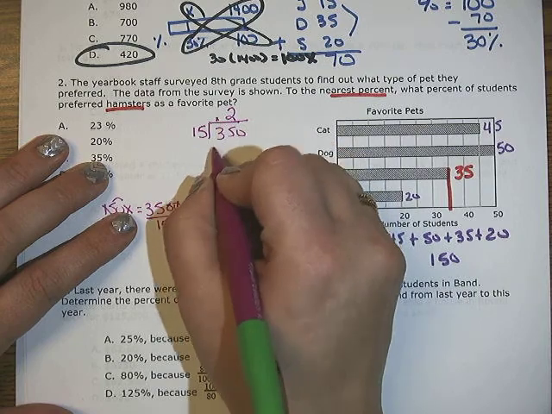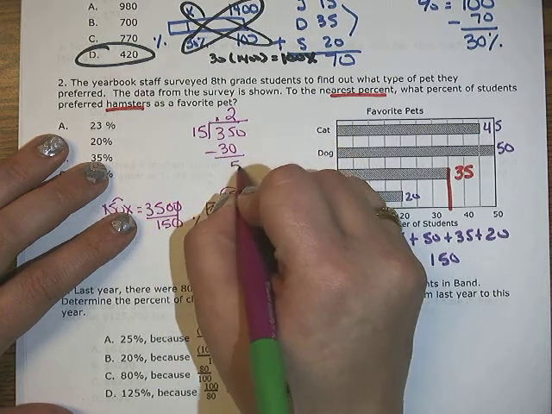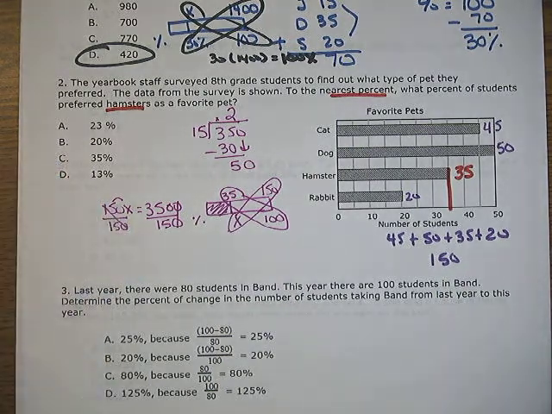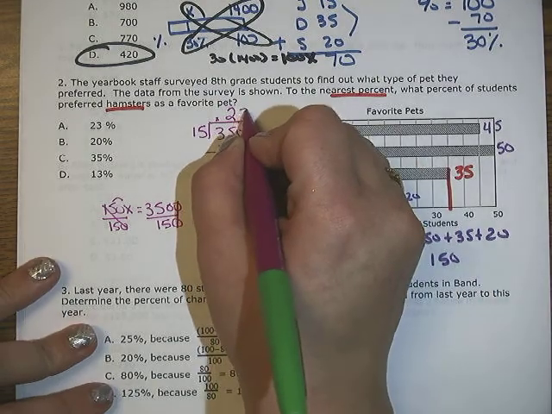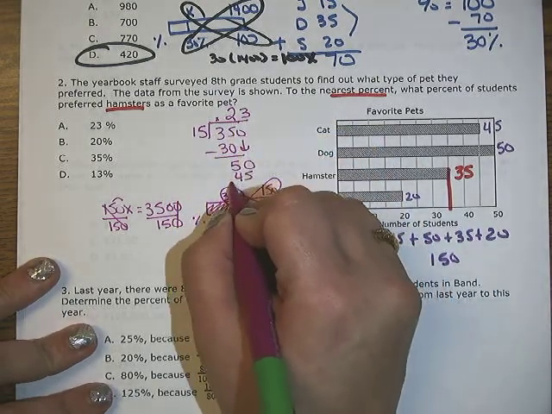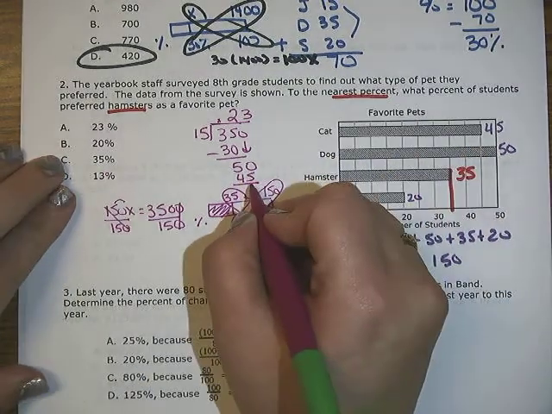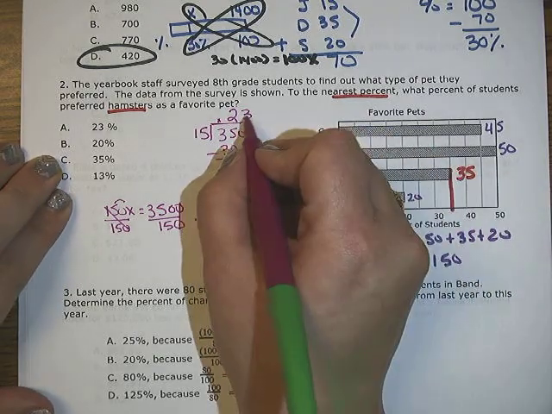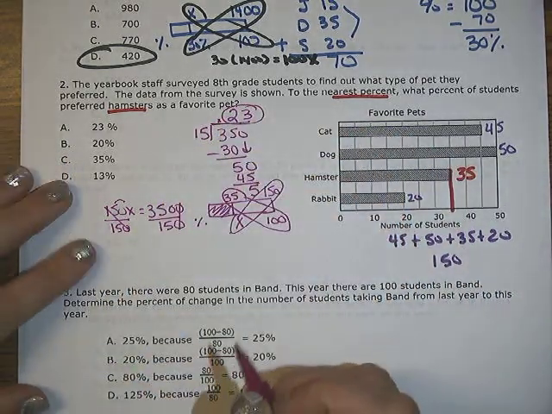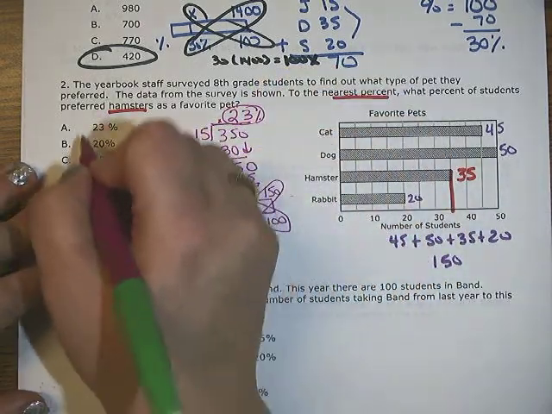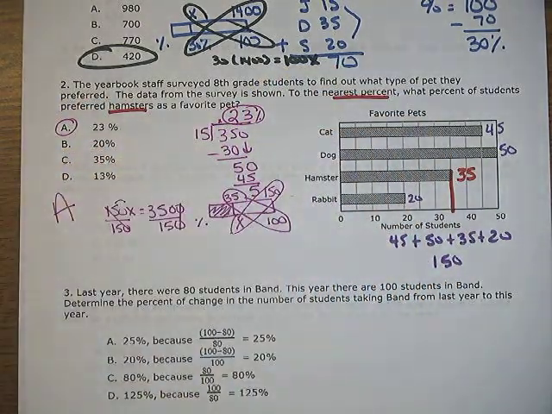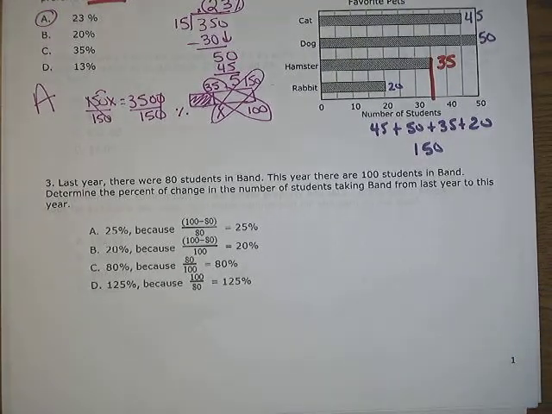15 does not go into 3, so I'm going to remind myself, don't put it over the 3. I skip. 15 goes into 35 2 times. 2 times 15 is 30. Subtract. Bring down the 0, 50. Does 15 go into 50? Absolutely. I know that 3 will get 45. Now I'm looking for the nearest percent. So I'm going to have a remainder, but I just want to know the nearest percent. I don't want to know an exact answer. So I get 23%. And I do see that as an answer choice. That would be answer choice A.